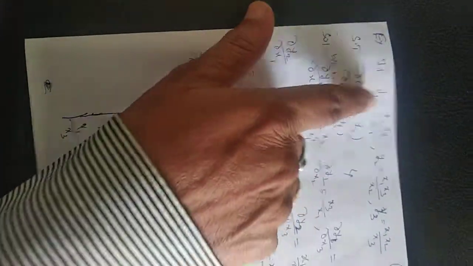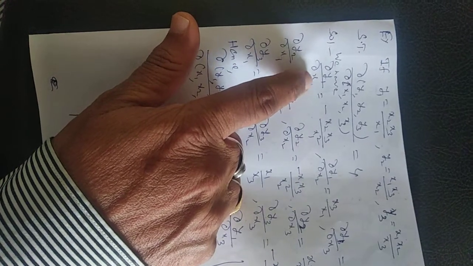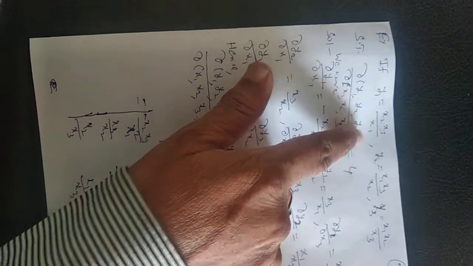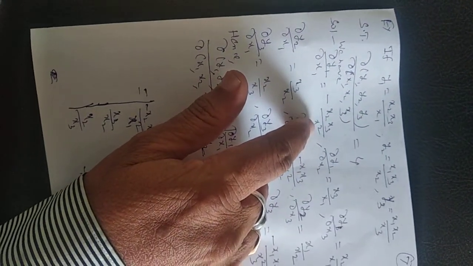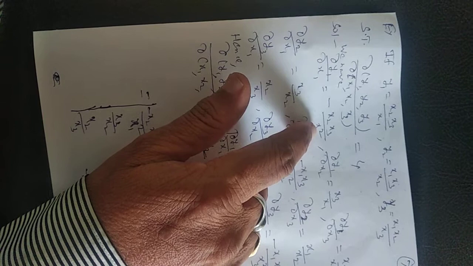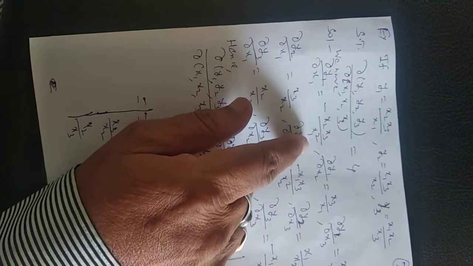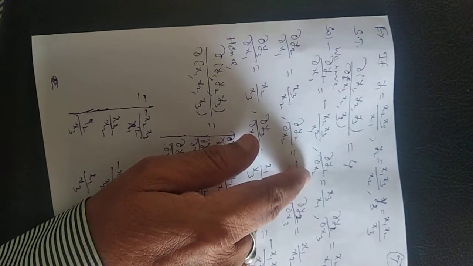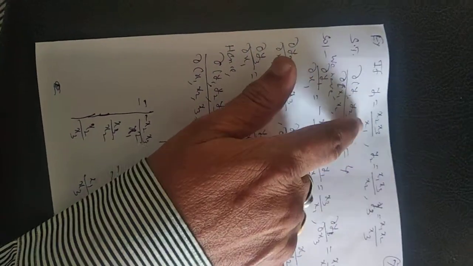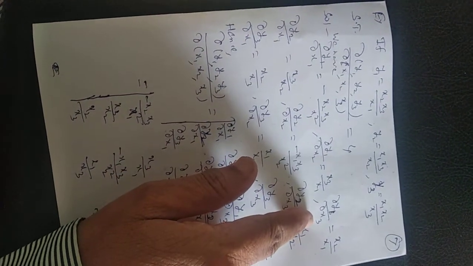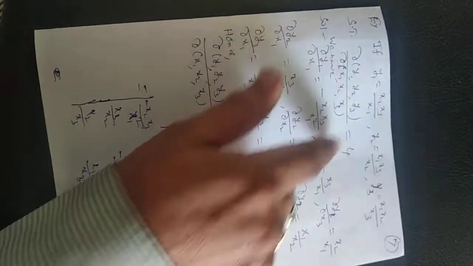So here from y1 we find ∂y1/∂x1. x2 x3 is constant, and the derivative of 1 upon x1 is minus 1 upon x1 square. So ∂y1/∂x1 is minus x2 x3 by x1 square. ∂y1/∂x2 is x3 by x1, which is constant, and the derivative of x2 is 1. ∂y1/∂x3 is x2 by x1, which is constant, and the derivative of x3 is 1.